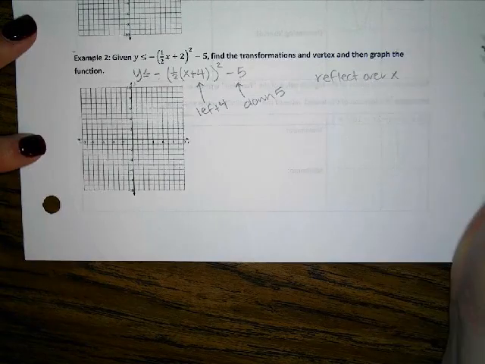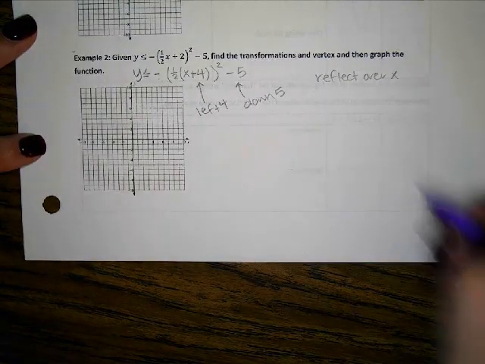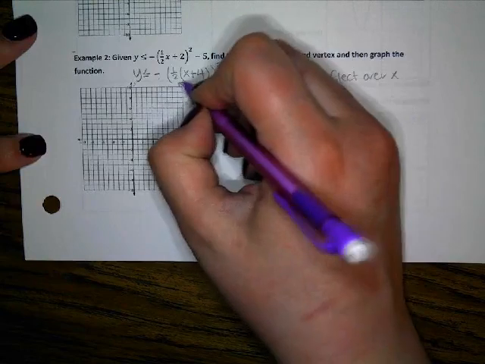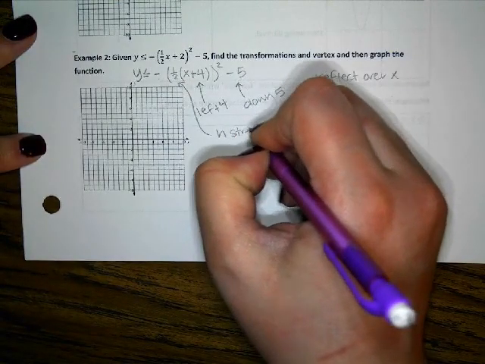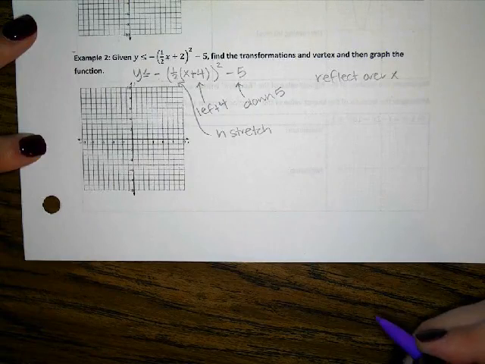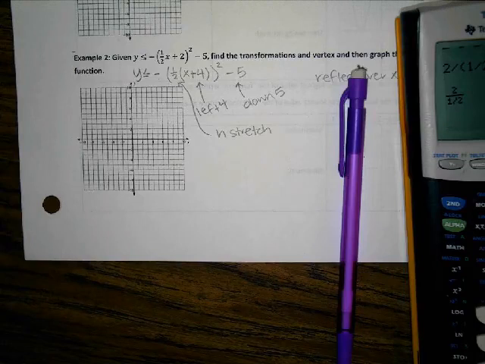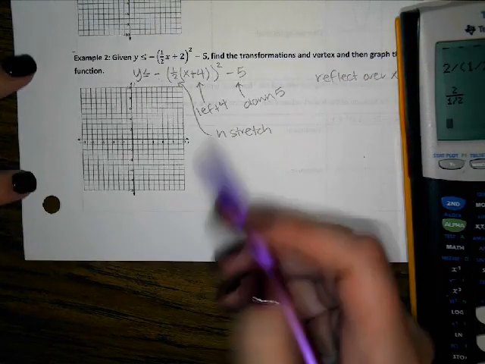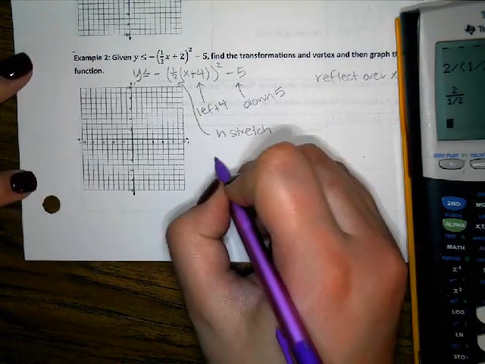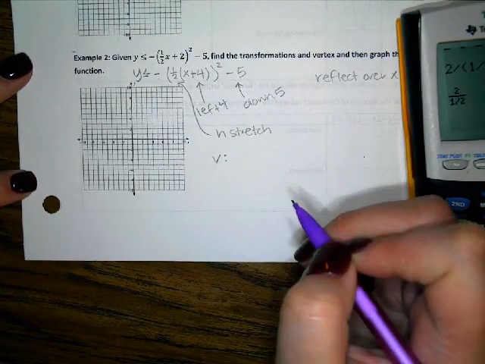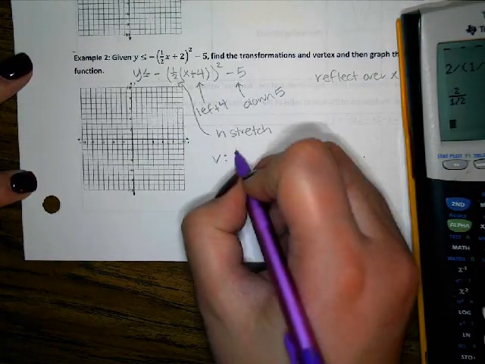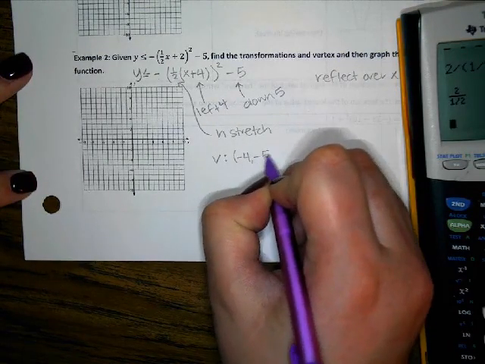Horizontal stretch. So because of that 1/2, we're taking a graph that is this wide, and we're going to be stretching it, which is going to look the same as a vertical compression. It's going to look the same. Okay, so can you guys tell me what the vertex is? -4, -5. So we're going to go left 4, down 5.